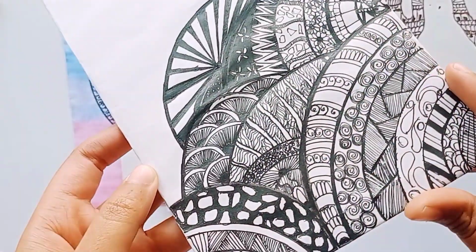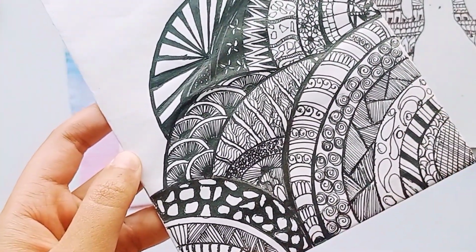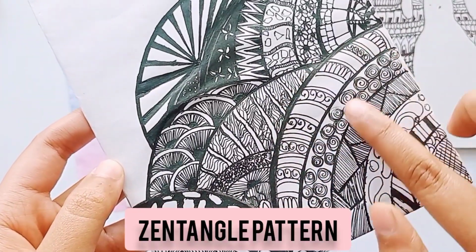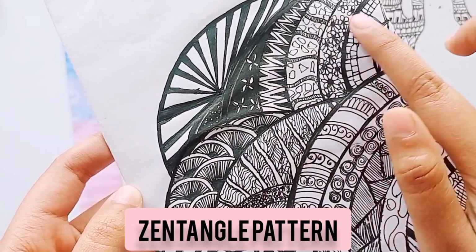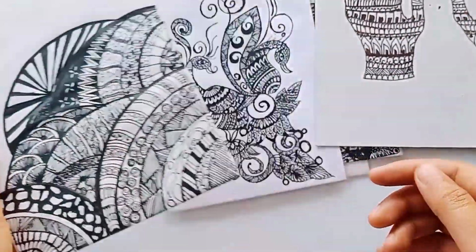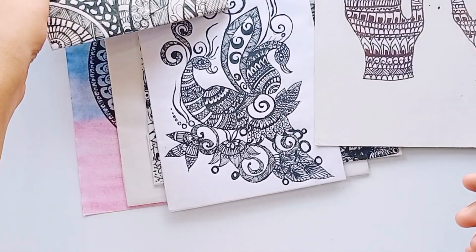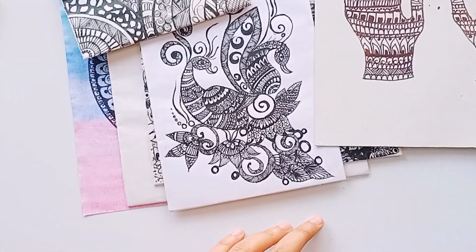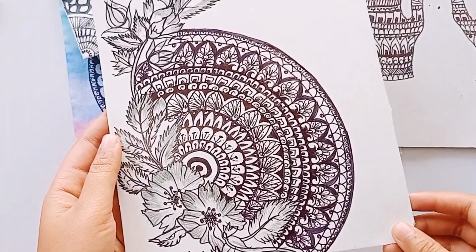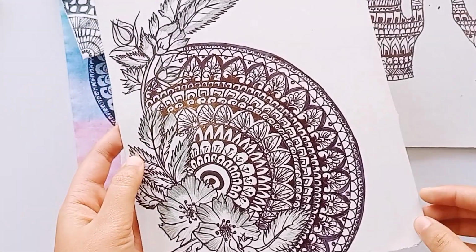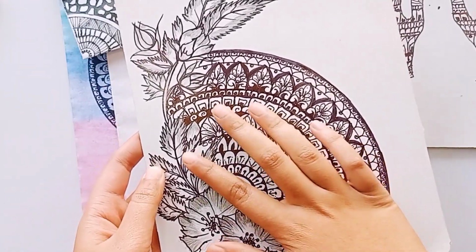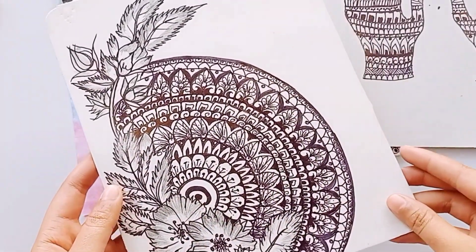Next I'm gonna show you these. This is not precisely a mandala art, it's just rectangle art patterns that I have drawn randomly. Choose one of the patterns in your mind. Then you just need a black pen, either a sketch pen, marker or any other pen. These drawings I am showing here, I have drawn using a simple marker.